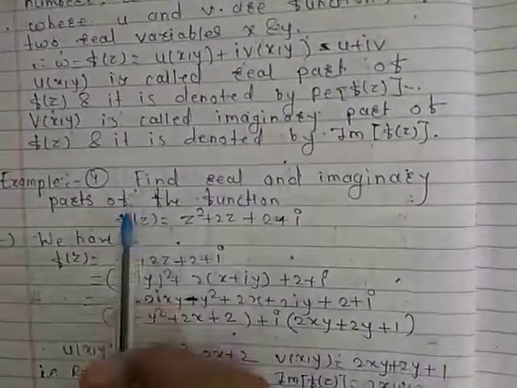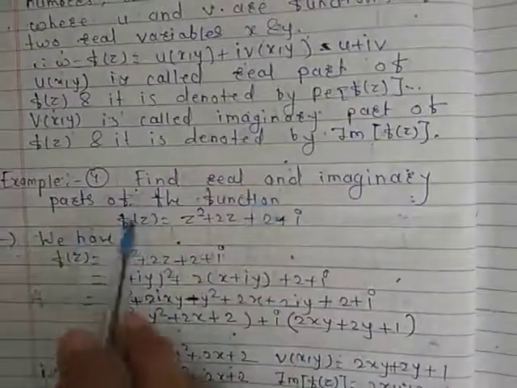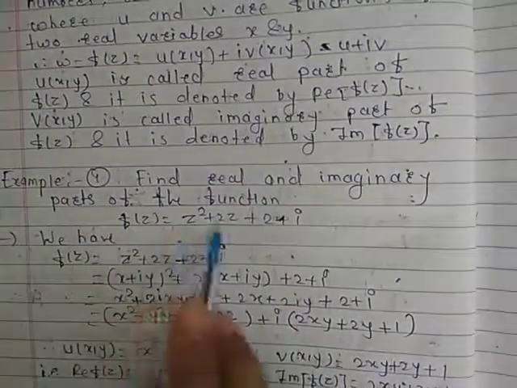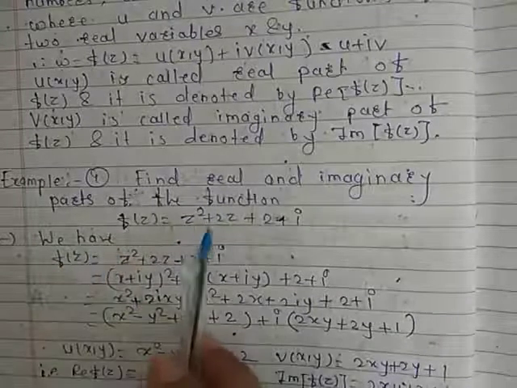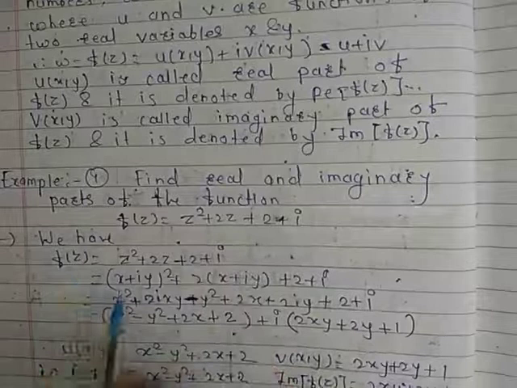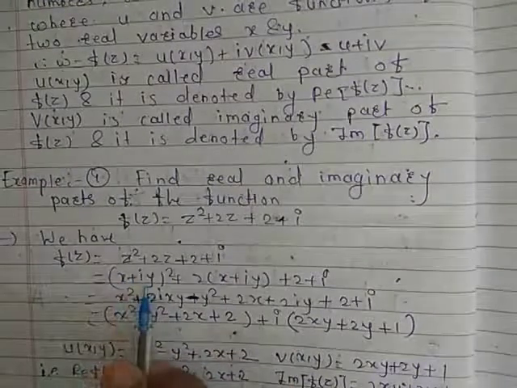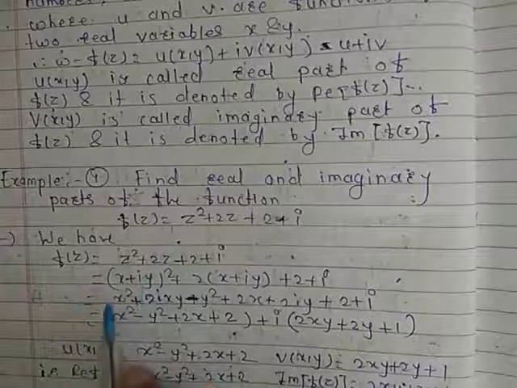Let us see an example. The first example is to find the real and imaginary parts of the function. This is a function, and we have to find its real and imaginary parts. For this, we just put z equals x plus iy and simplify.